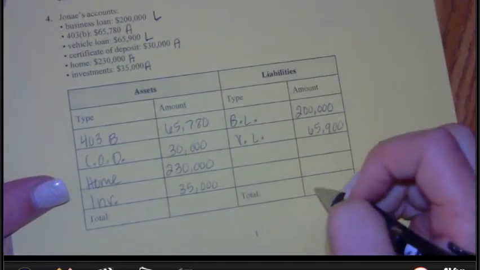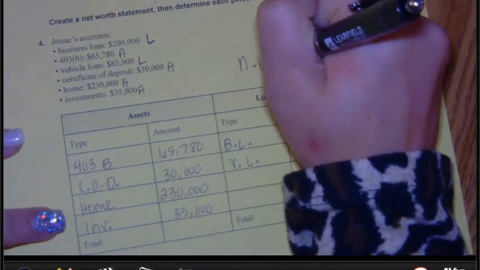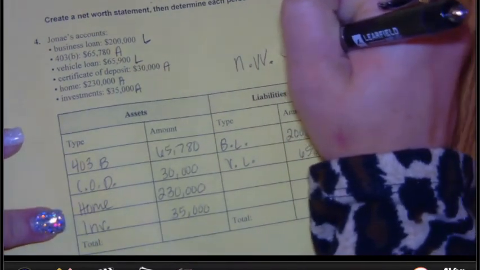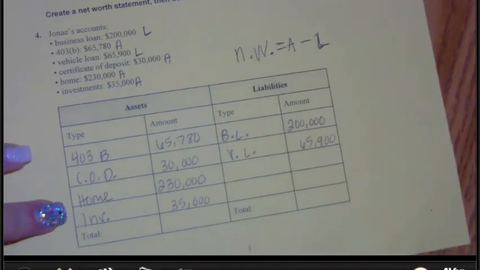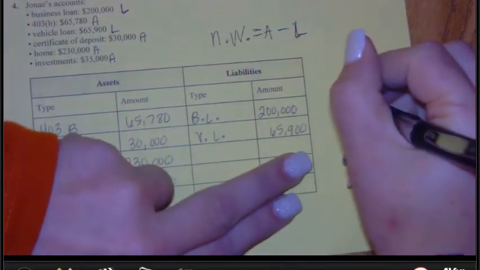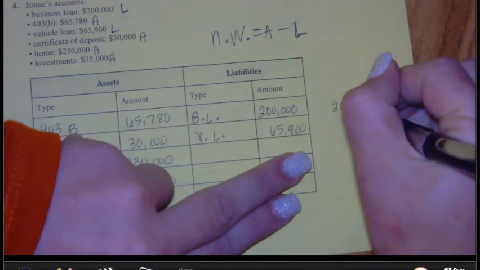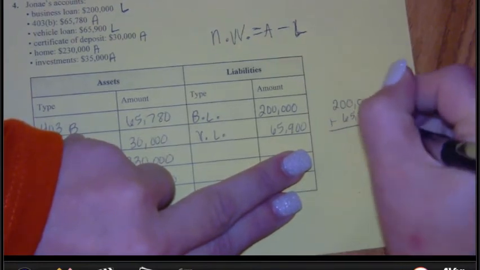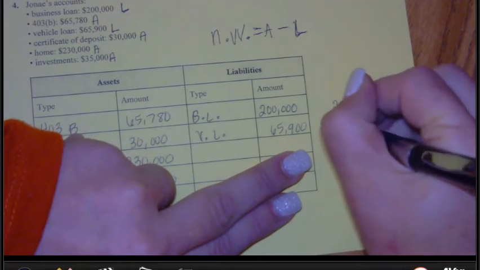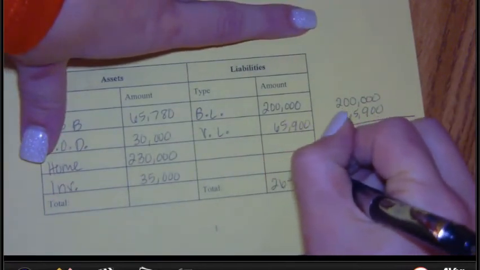Now, in order to calculate the net worth of a person, I need to add up all of my assets and all of my liabilities. To find the net worth, it is your assets minus your liabilities. And that's how you find your net worth. All right, so let's add up my liabilities here. So 200,000 plus 65,900 to get 265,900.